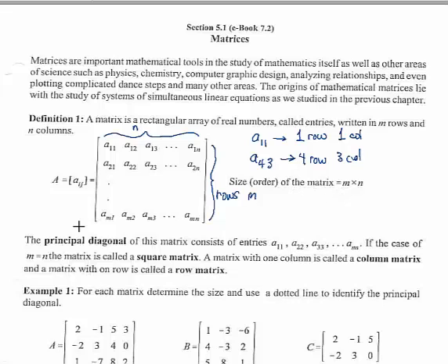The principal diagonal is going to be important in relation to these matrices, and that's simply the elements of the matrix where the row and the column are equal.